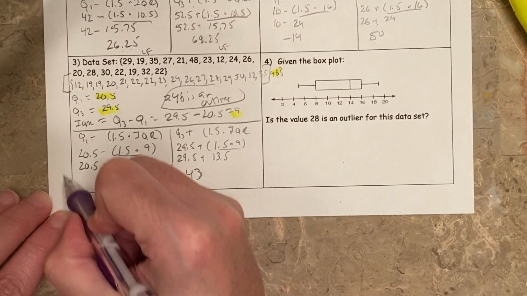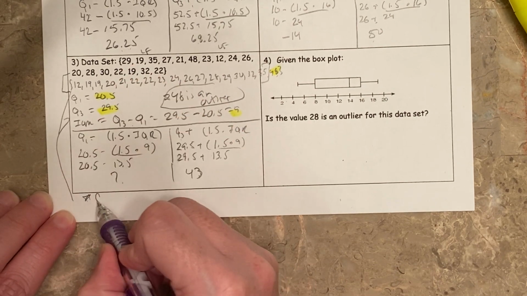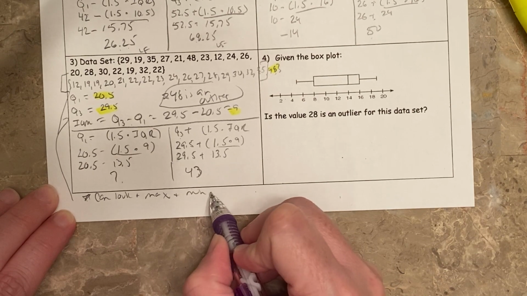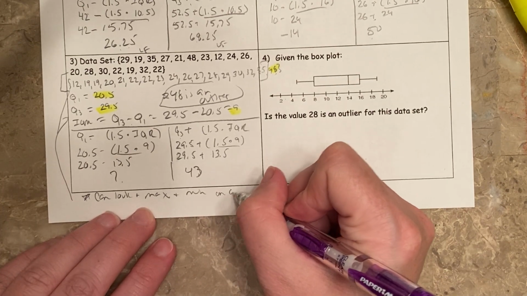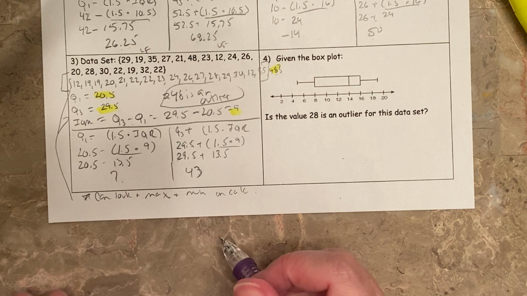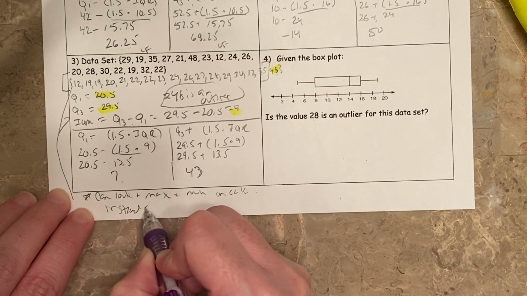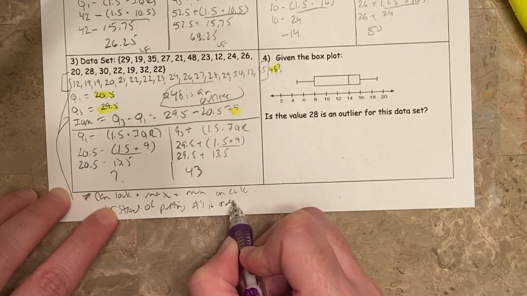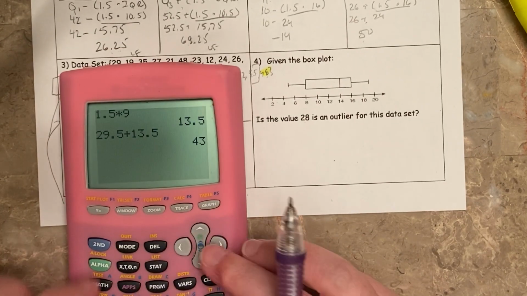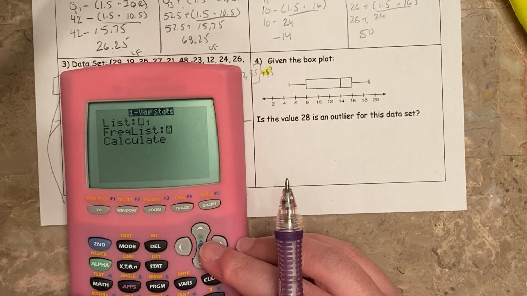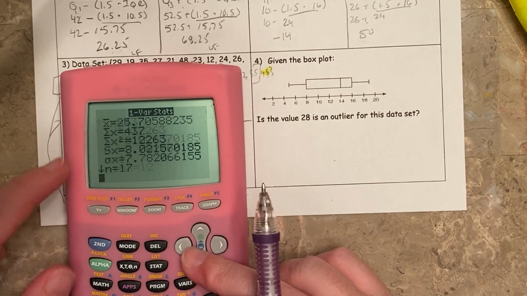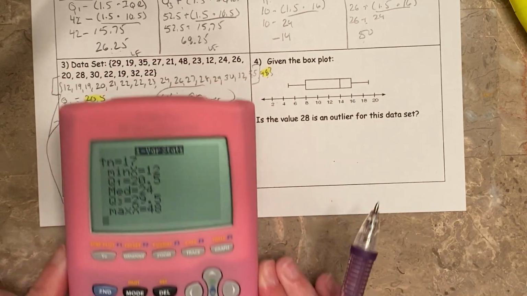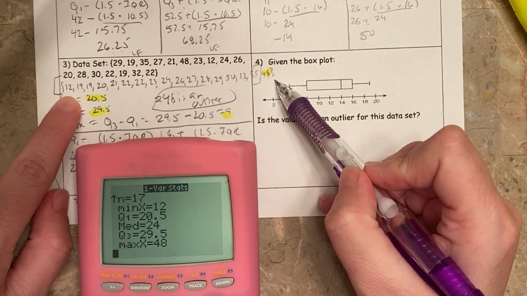There's actually one more thing I just thought of right now. I'm going to write it right here: you can look at max and min on the calculator instead of putting numbers in order. Really, you can go back to that stat calc 1, and if you notice here, the minimum is 12 and the max is 48.